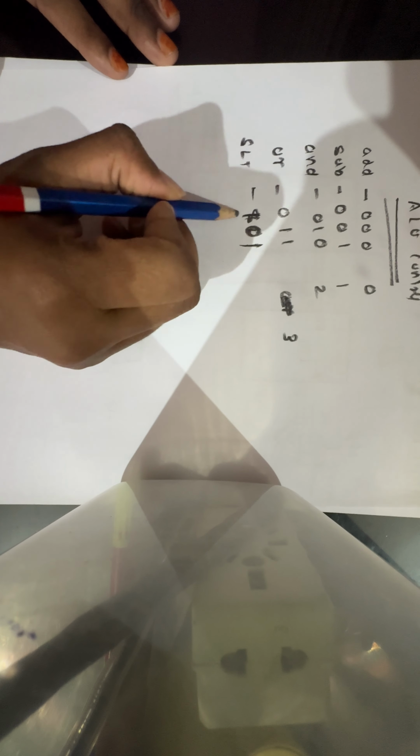Actually there is no 4 here, so it goes to 5. So for the ALU control you have to learn these values: 000 add, 001 subtract, 010 is AND, 011 for OR and 101 for SLT.